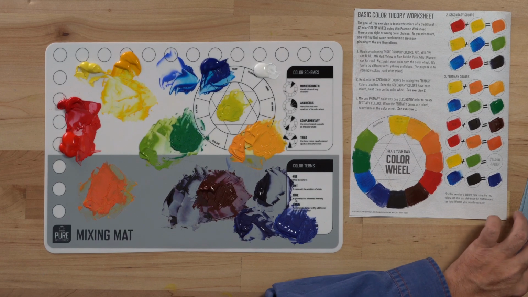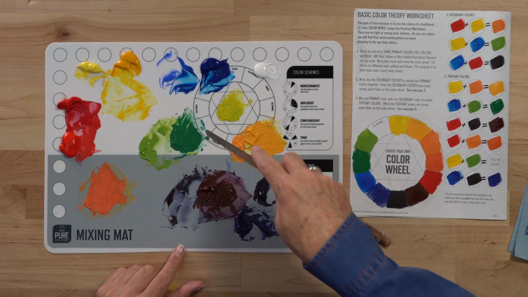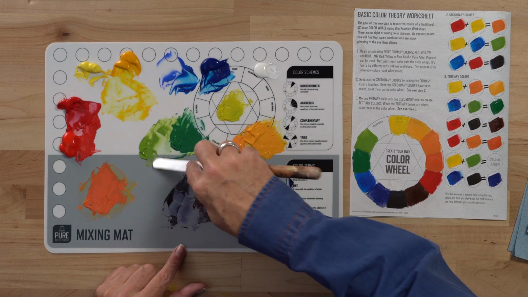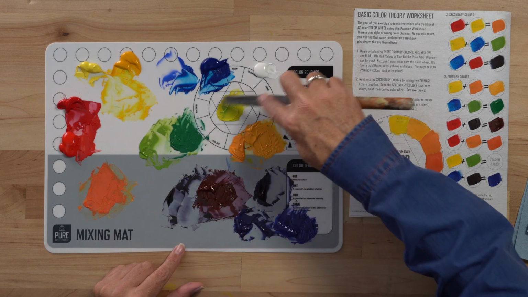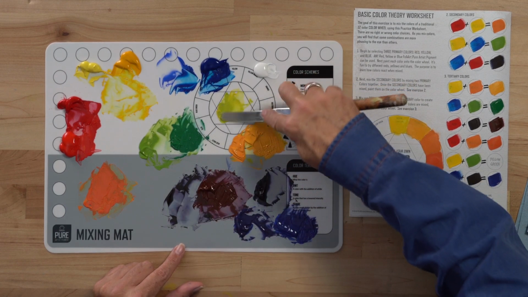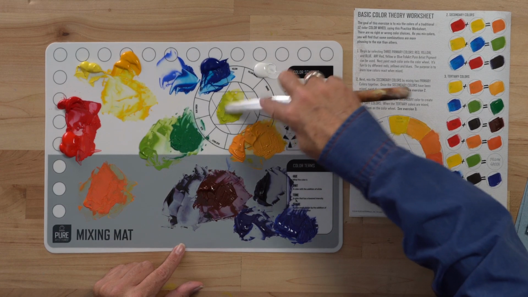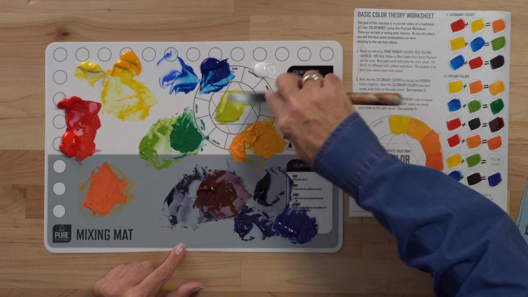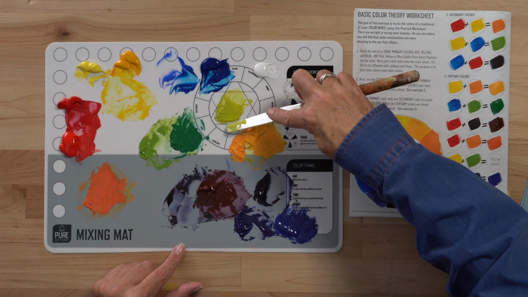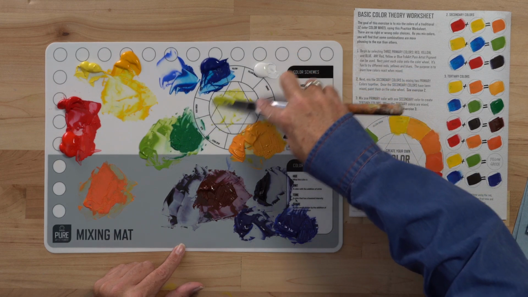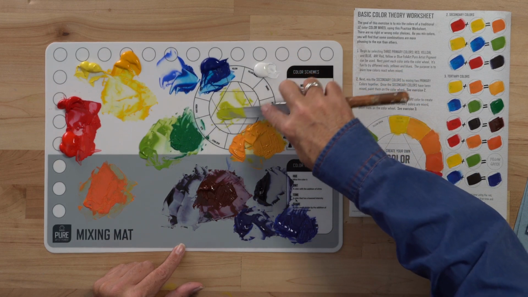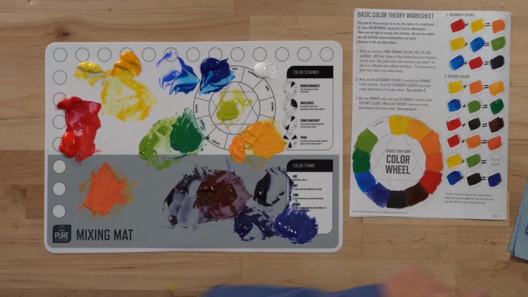And it is important to continually wipe your palette knife clean. If you get into that habit and never lay your palette knife down with paint on it, then you won't contaminate other puddles of paint. And that's just a habit that you need to get into from the very beginning of your painting experiences.